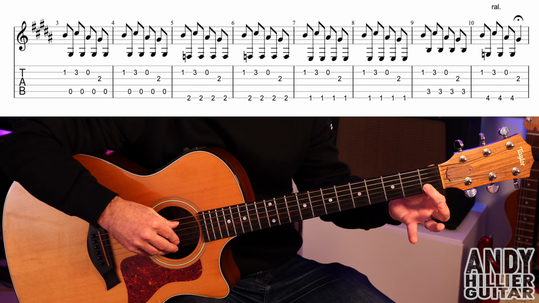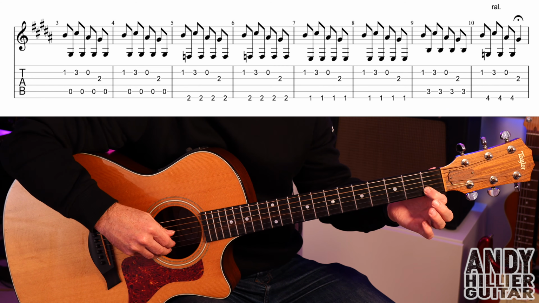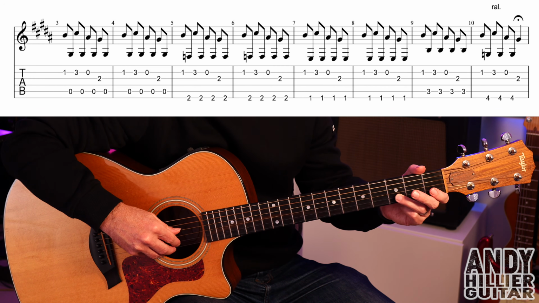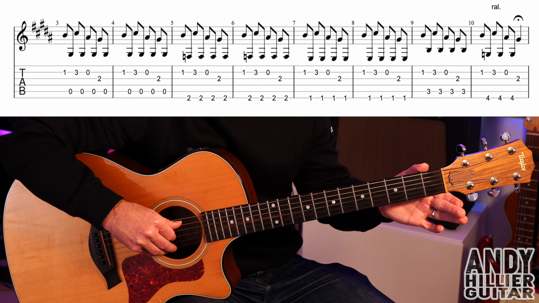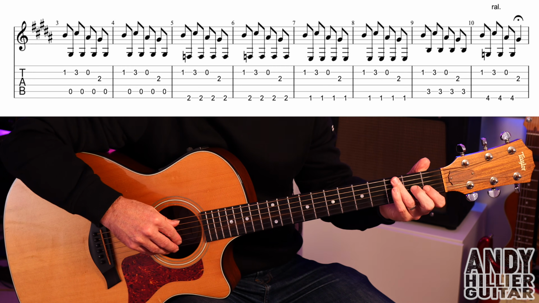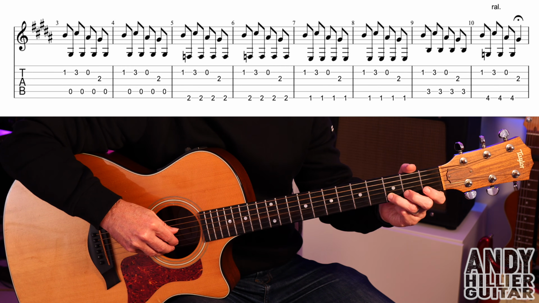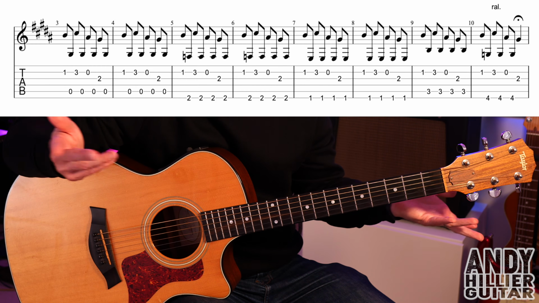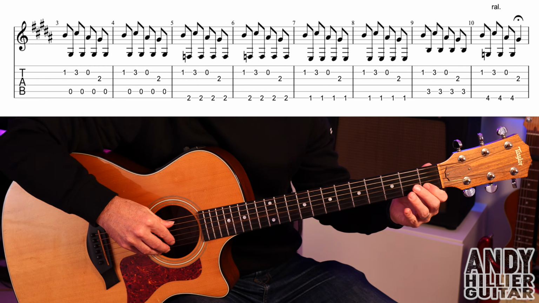So we play B1, then the open A string, B3, the open A string, then open B, the open A string, and then G2, and then the open A string. So bars 3 and 4 are the same, so you just play the same thing twice through.